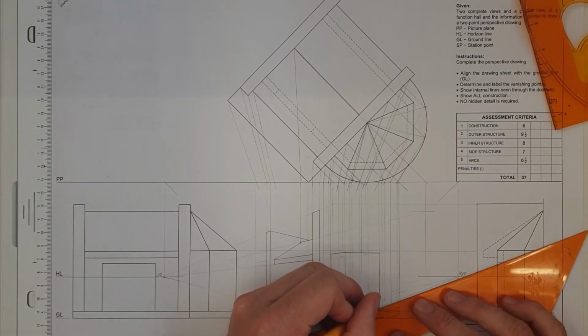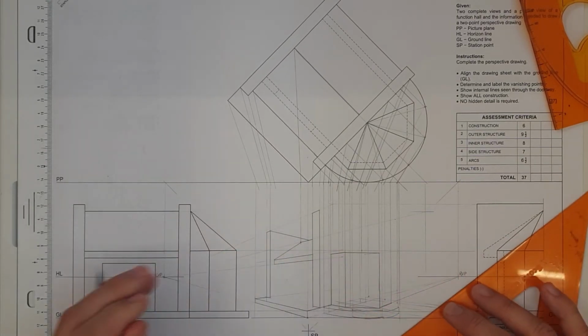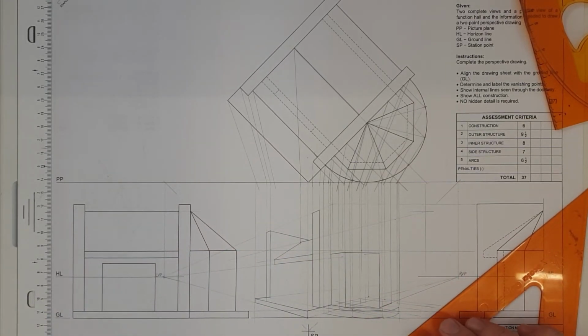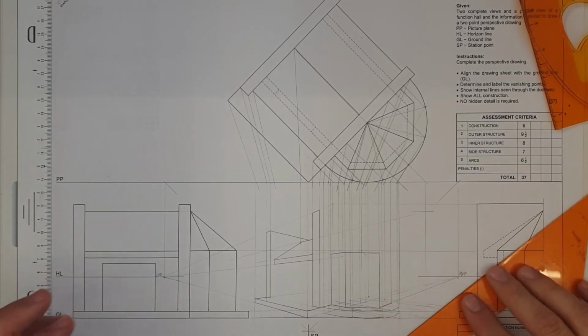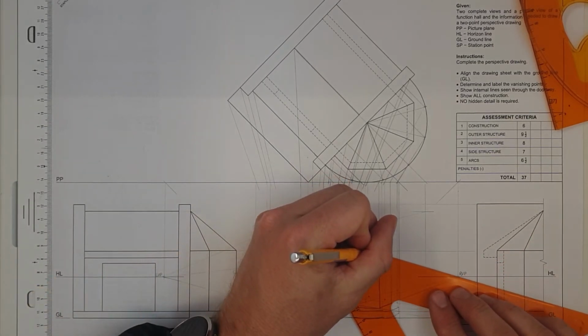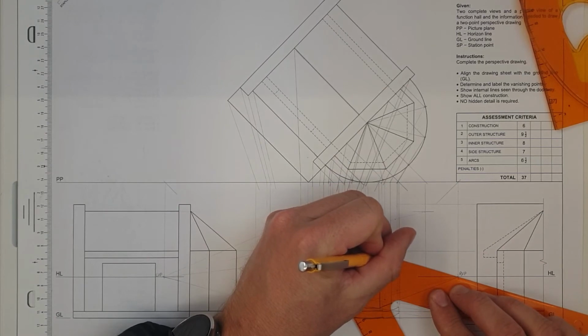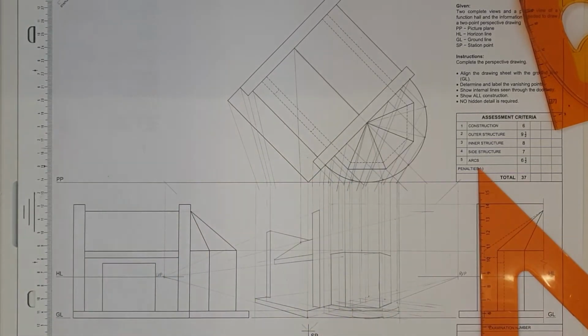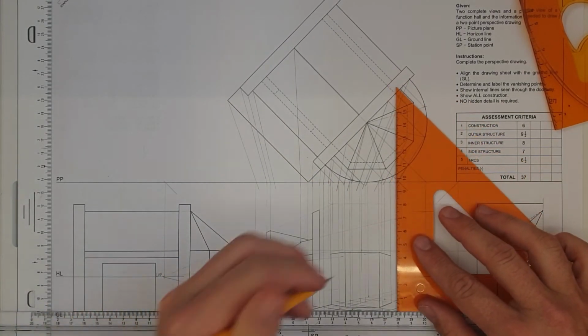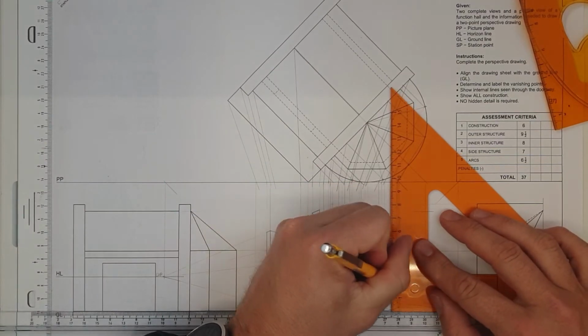And that gives me that point there. And then from this point, it's going to go down to the right vanishing point. I'm going to draw it in there. And then I can add that there.